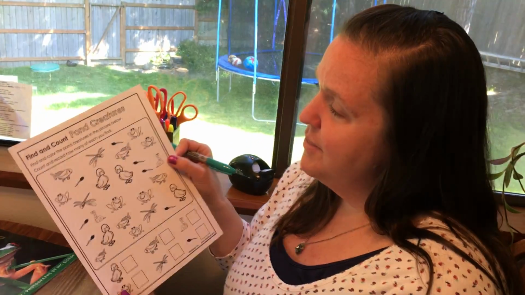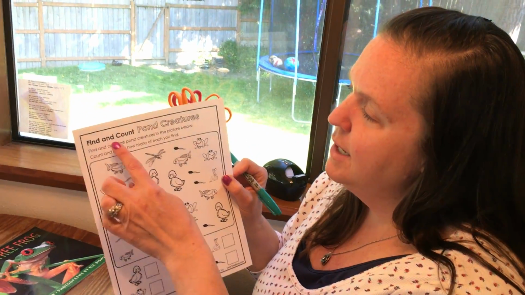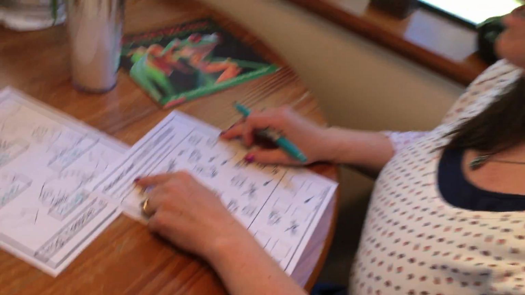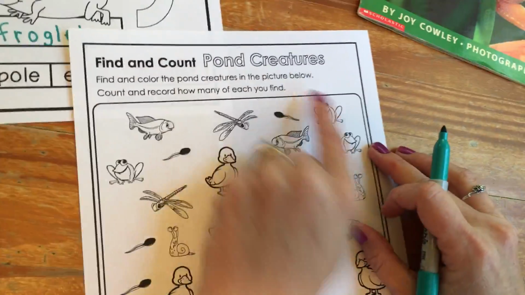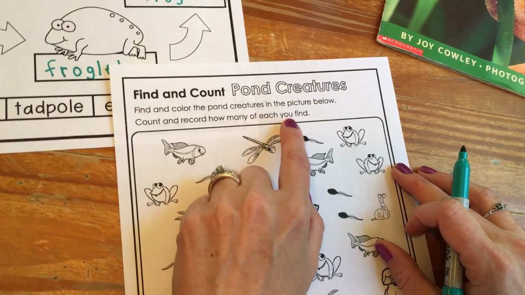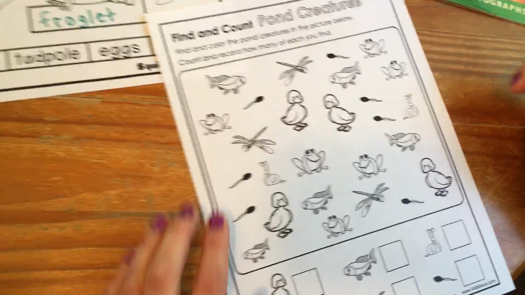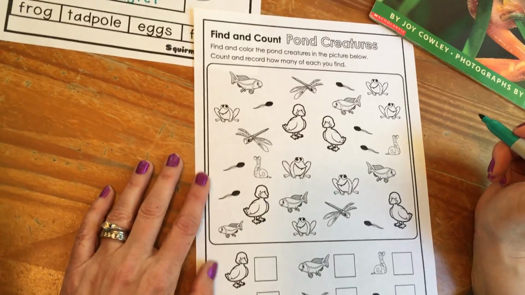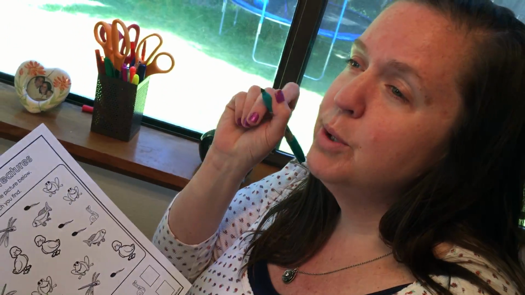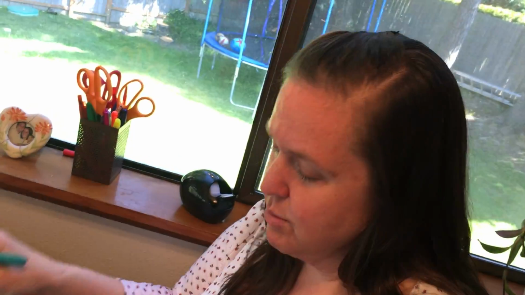All right, so really quick on our second paper, this is a counting one. Find and count pond creatures. It says, find and color the pond creatures in the picture below. Count and record how many of each you find. So I'm not going to color them because I don't want to get confused. We did this before in pre-K when we made a graph, and it was always easier when we put an X on the picture as we counted.